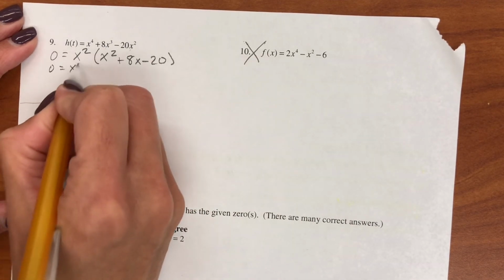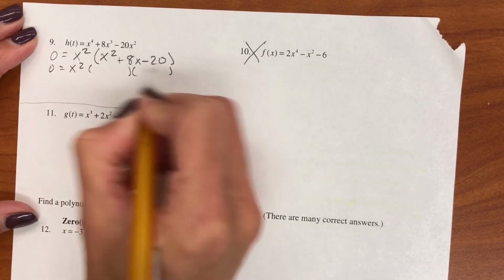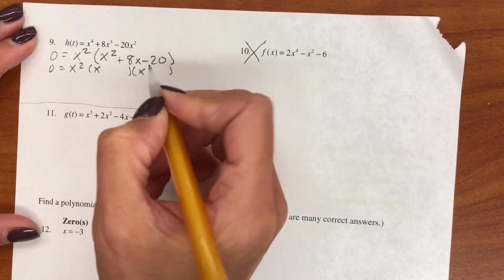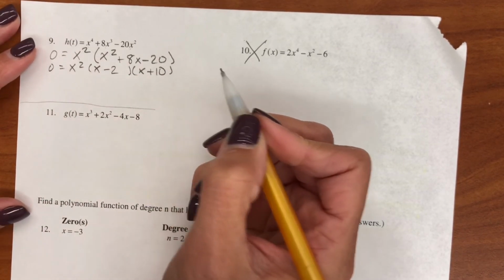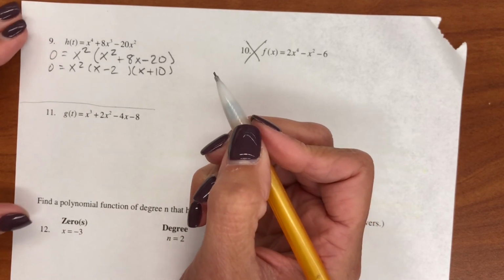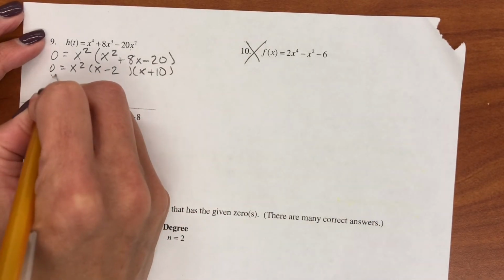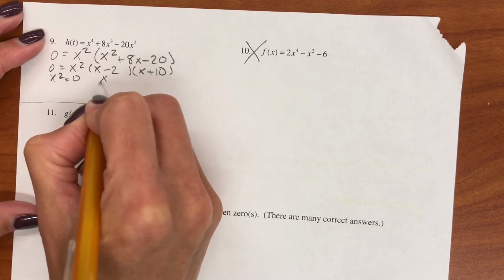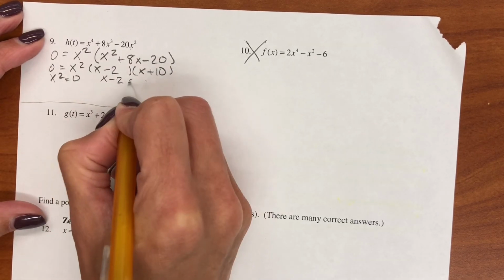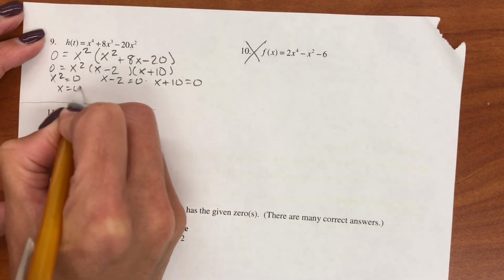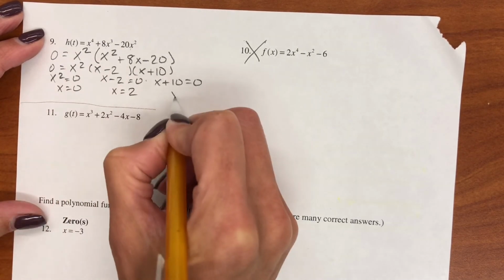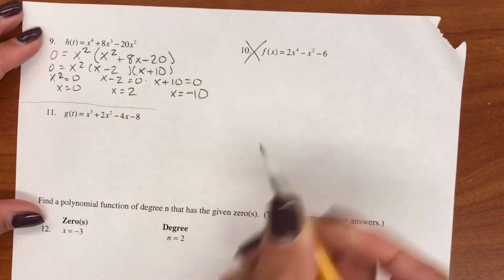And then you would continue to factor, looking for the factors of negative 20 that add to positive 8. That would be negative 2 and 10. Set each equal to 0 to find your zeros. So x is 0, x is 2, and x is negative 10.